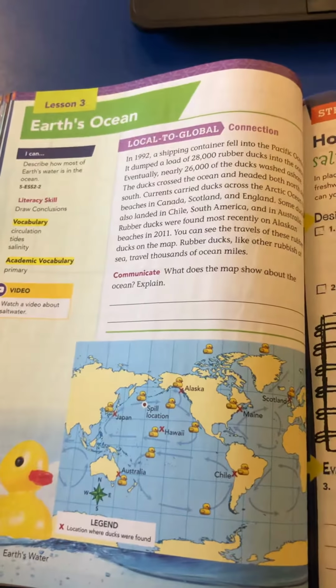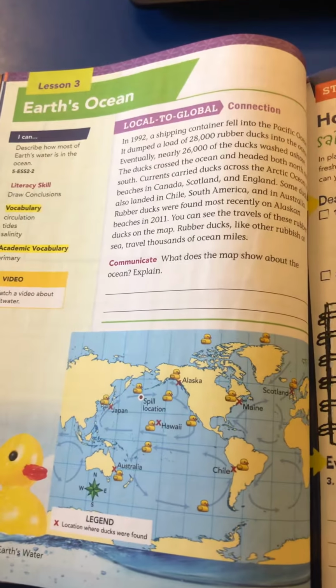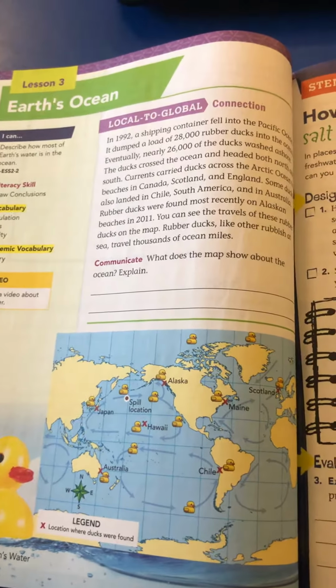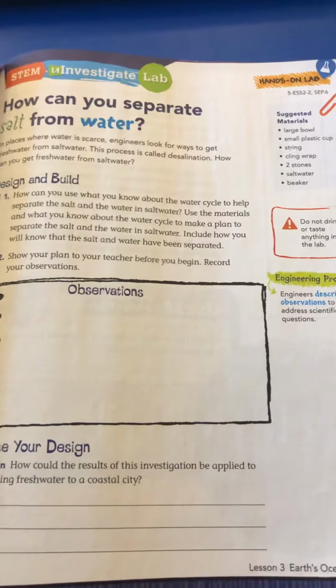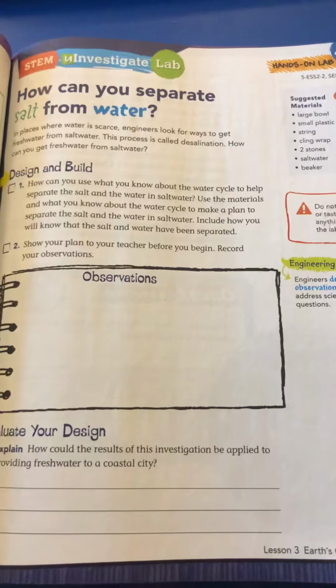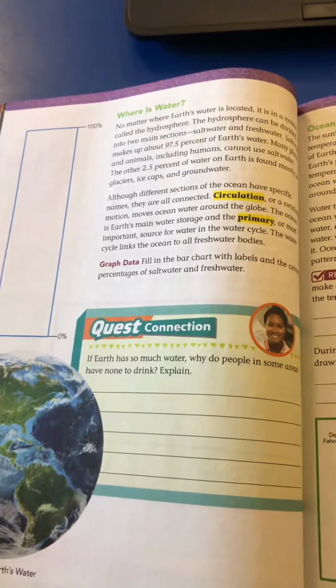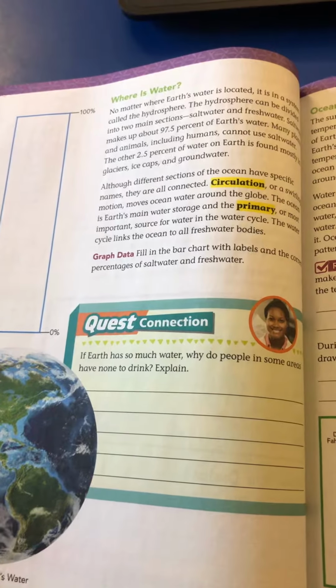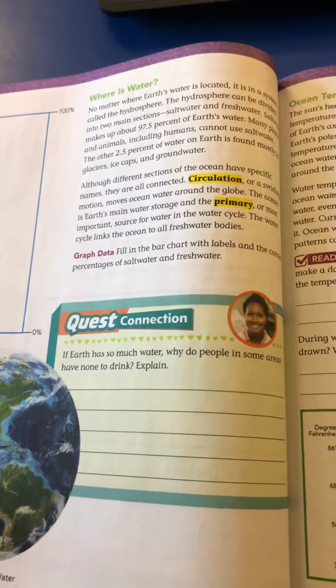Lesson 3, Earth's ocean. Here it talks about all of the oceans. Again, another lab. If you can do it, if not, that's okay too. Where is water and our quest connection? If Earth has so much water, why do people in some areas have none to drink?